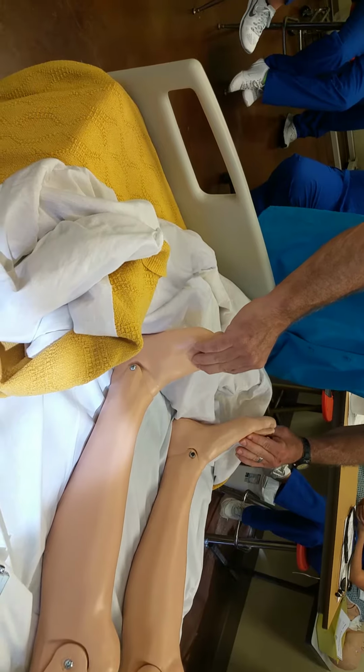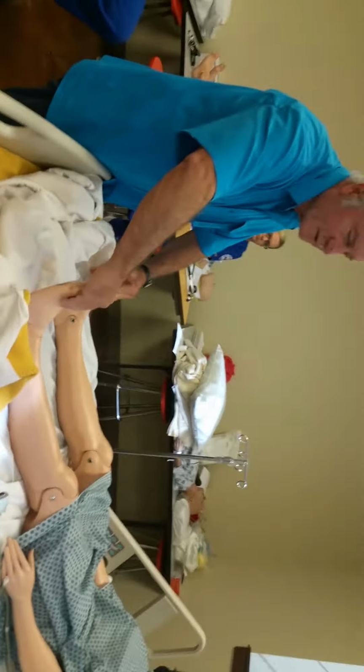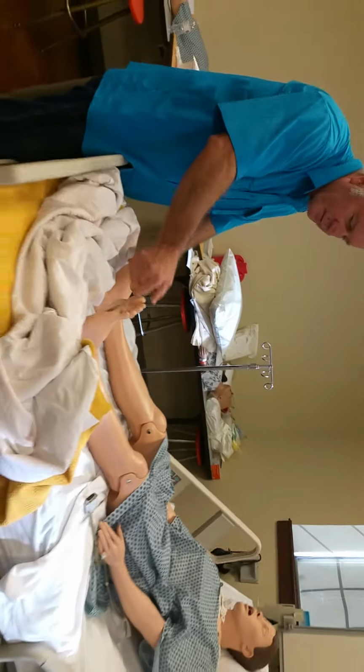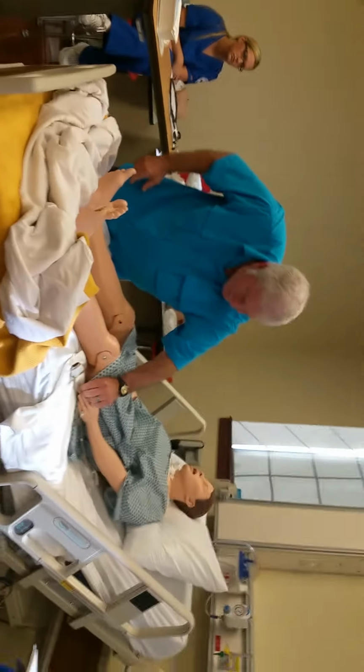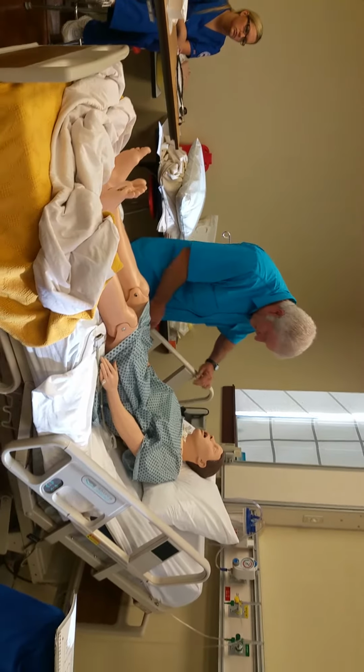All right, those are equal strength. We've got good pulses. So that means this is the furthest away. If he's got good pulses here, that means he's got good circulation. You can still check capillary refill if you want to. I forgot to do it on the fingers. Check capillary refill.